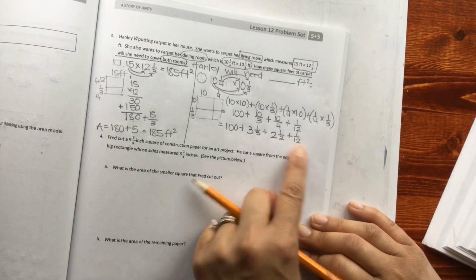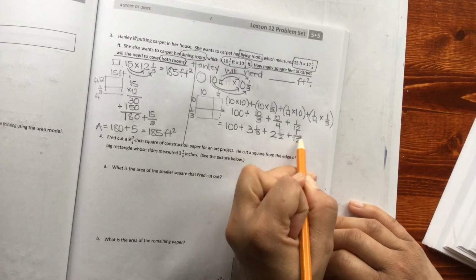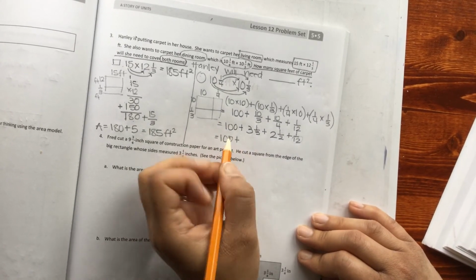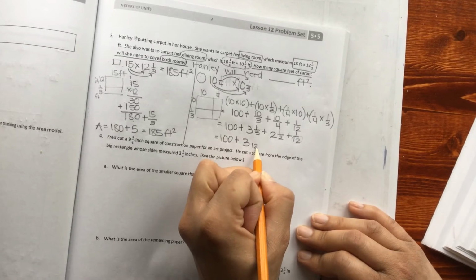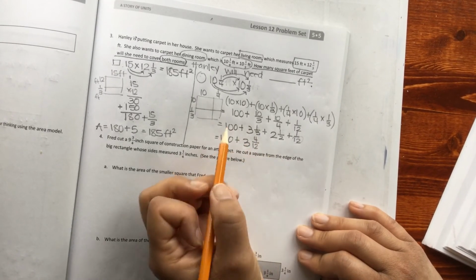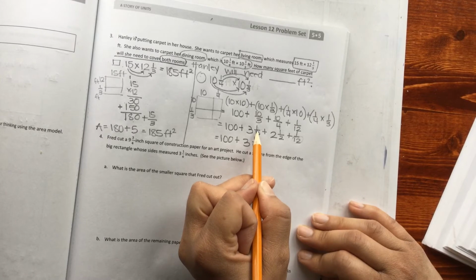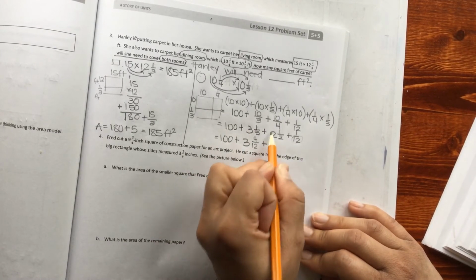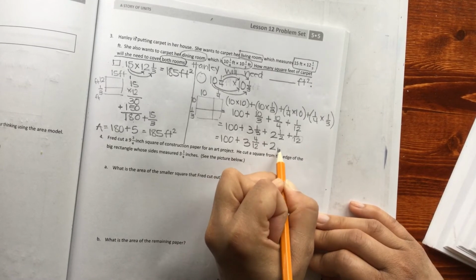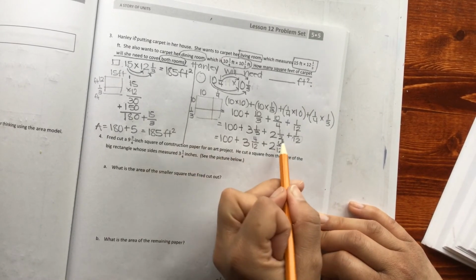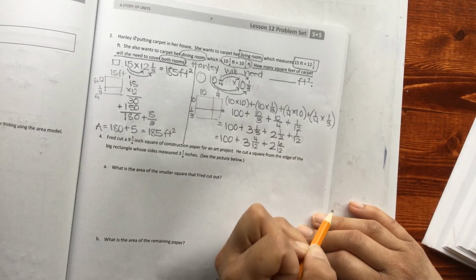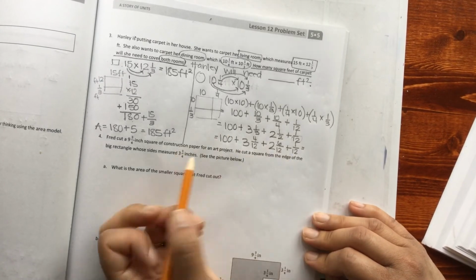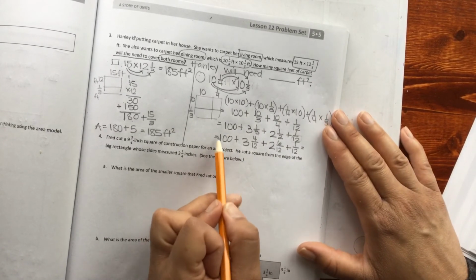Okay, so now we have some different denominators. We can't leave them like that, but we know that 12 is a multiple of these. So we're going to have 100 plus 3 4/12. How did I get that? To go from thirds to twelfths, we multiply by 4, so we multiply our numerator by 4. Plus 2 6/12. To go from halves to twelfths, we multiply by 6, so we have to multiply our numerator by 6. And then plus 1/12.